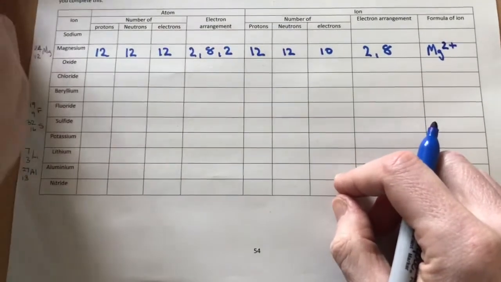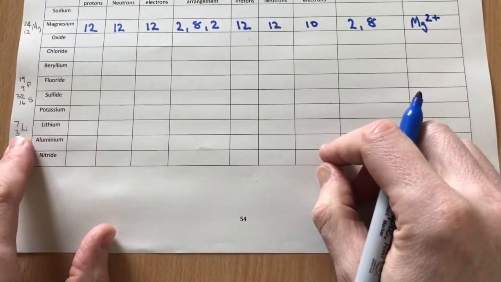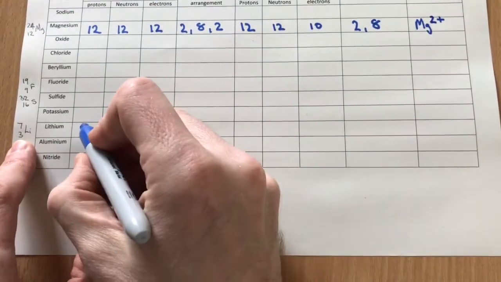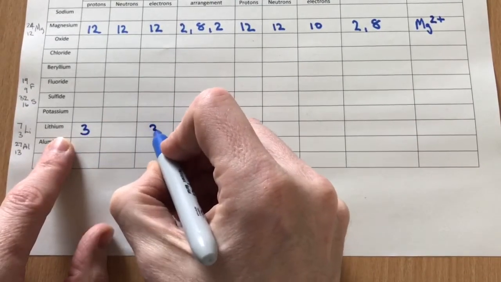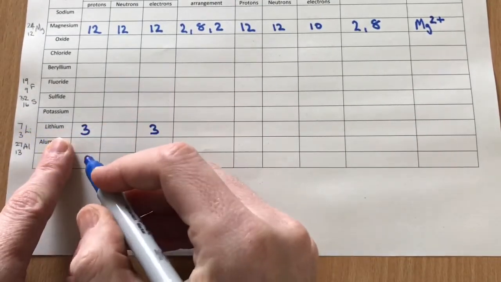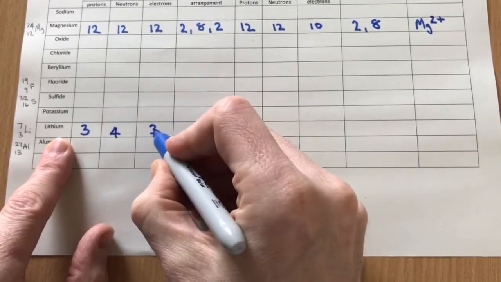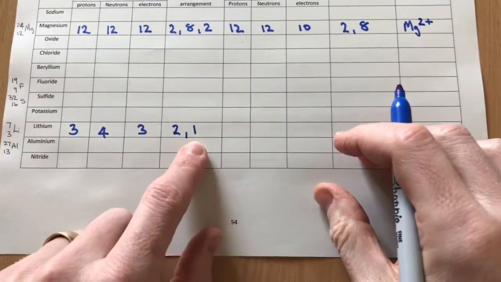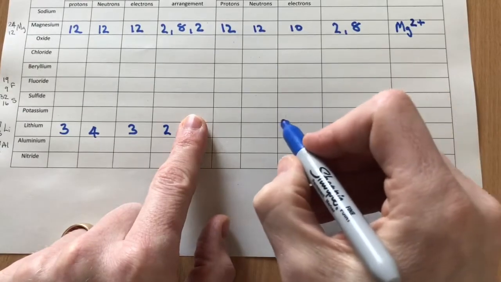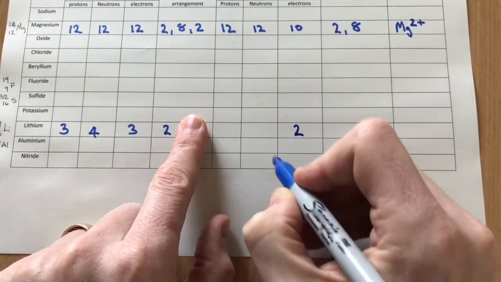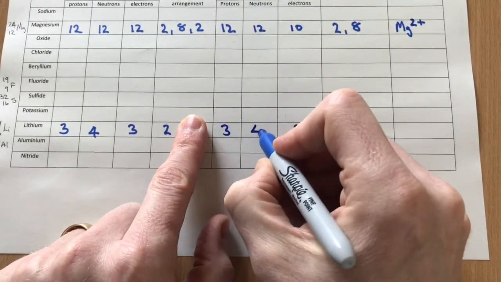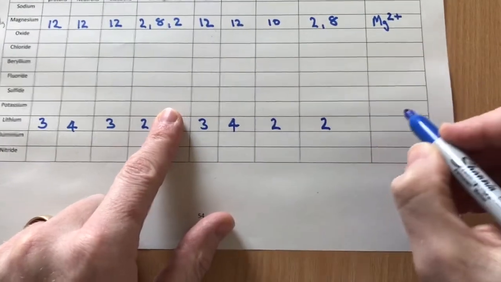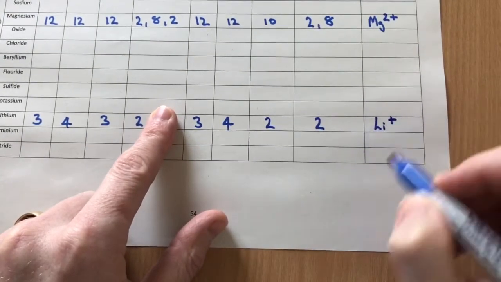Let's come down here to lithium. So lithium, here's the information from the periodic table. So it's 7 relative mass and 3 is the atomic number. That means it will have 3 protons and therefore 3 electrons. The difference between these two, 7 take away 3, is 4 neutrons. And to arrange these, you have 2 in the first and 1 in the second energy level. This isn't stable. It needs to lose 1. So it loses one of these. Therefore, it's going to have 2 electrons as an ion. It will still have 3 protons and 4 neutrons. Its arrangement here will be 2. Because it's lost 1 electron, it will form a lithium 1+ ion.